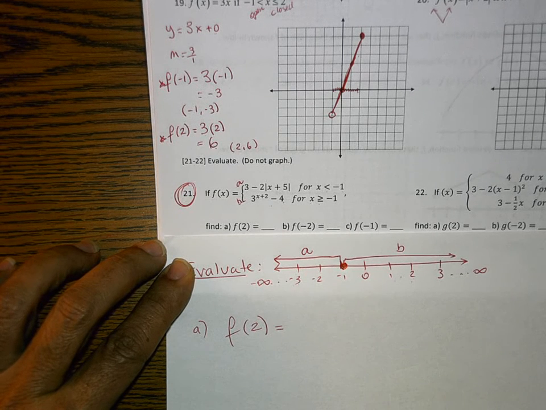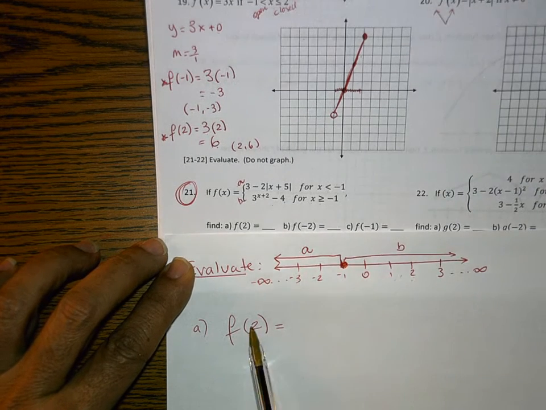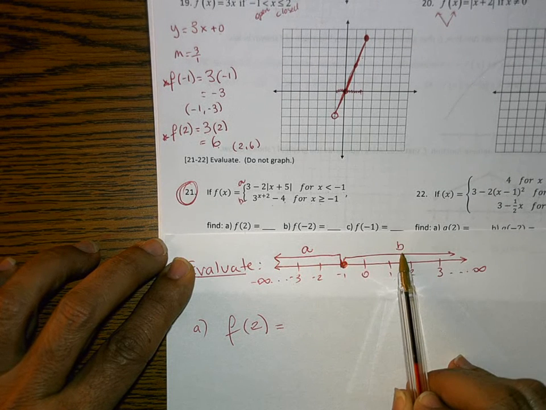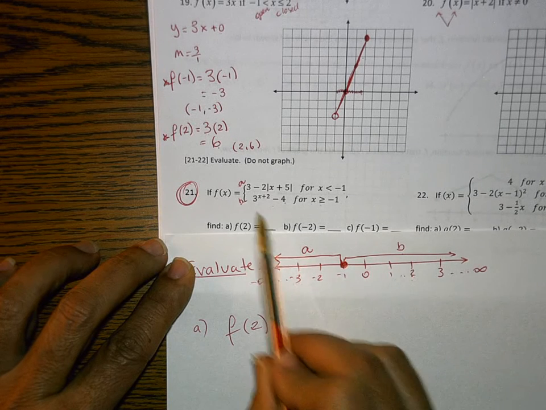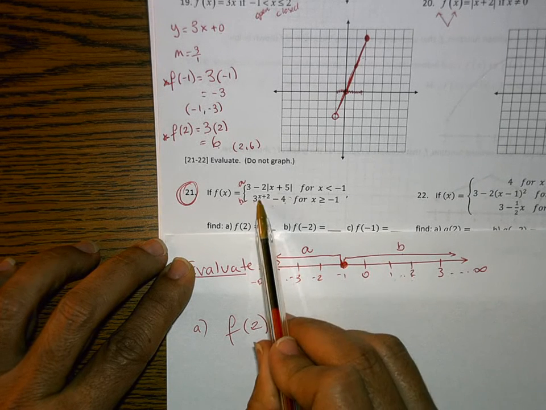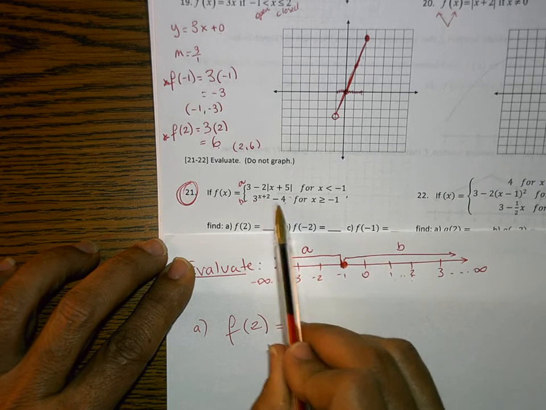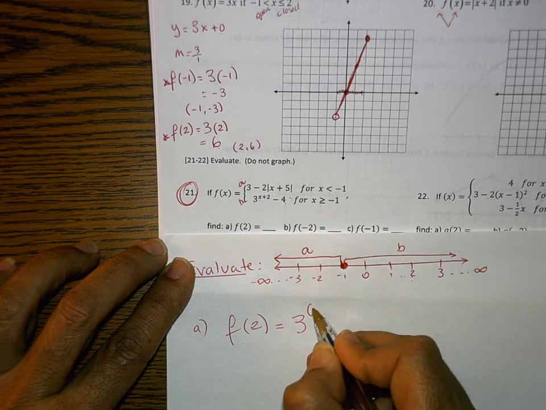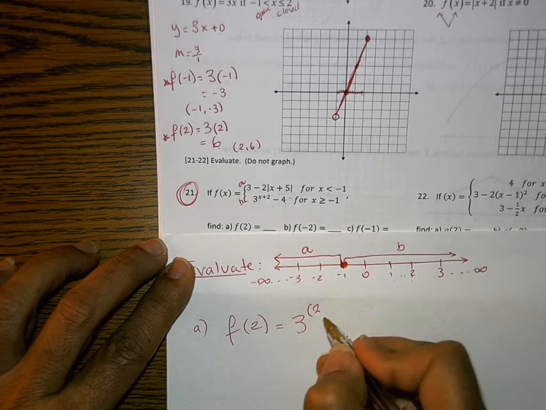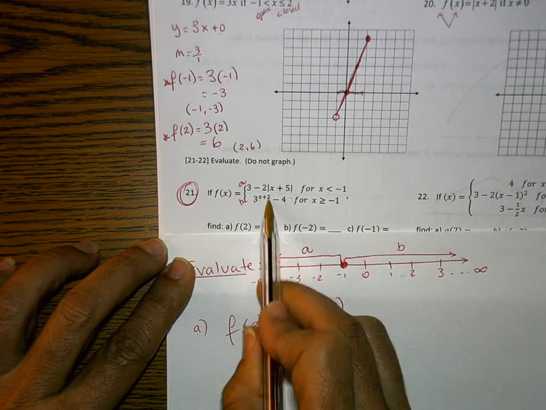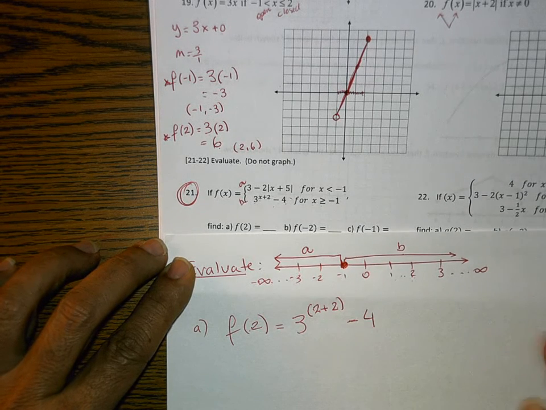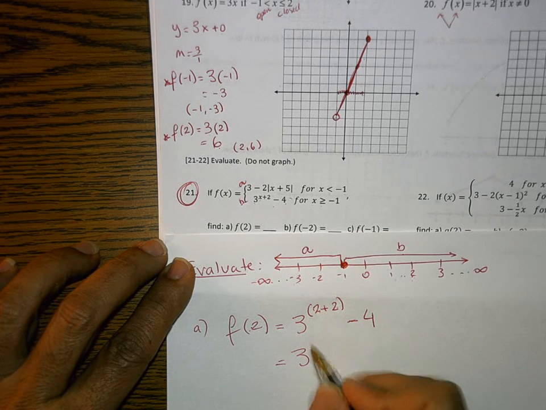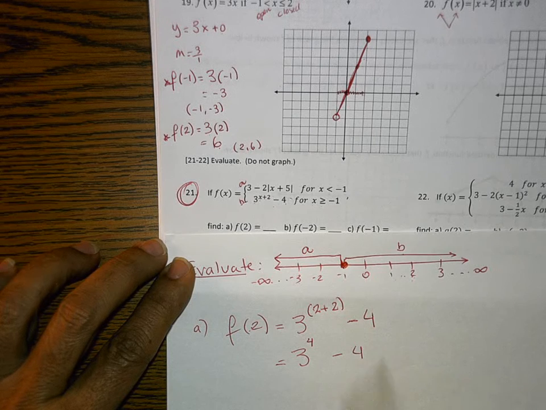I take a look at my number line and say 2 is greater than -1, so I'm going to be using my function b. Function b is 3 to the x plus 2 power minus 4. So instead of an x, we're going to use a 2, and then plus a 2, which is part of my function, and then subtract a 4. That's 3 to the power 2 plus 2, which is 4, minus 4.